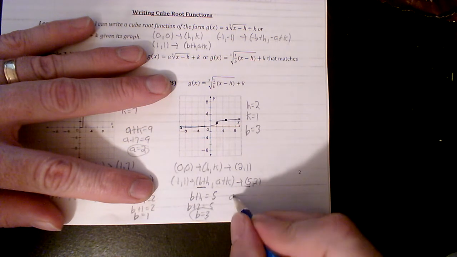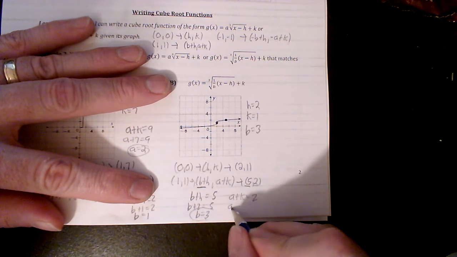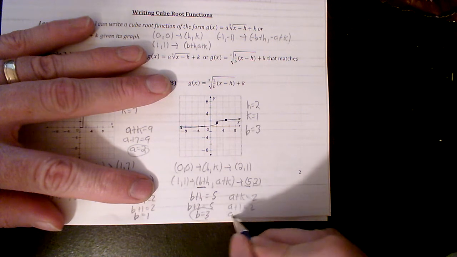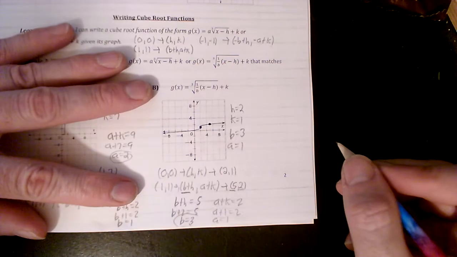Let's try our a anyway. a plus k is equal to this guy, 2. k is 1, so a plus 1 equals 2, and a is equal to 1. Sure enough. It's just using those two values that we know.